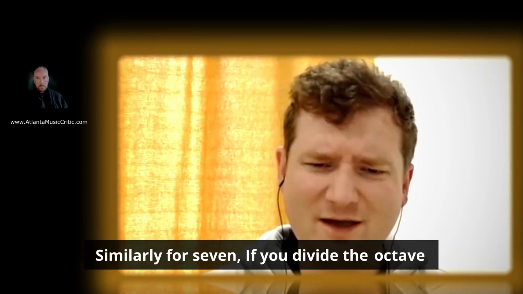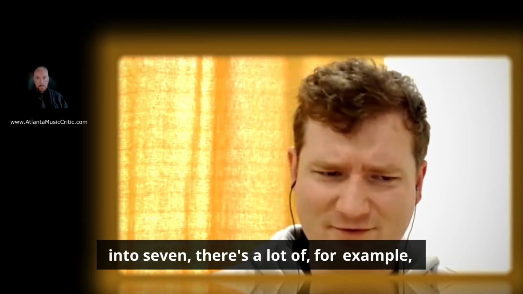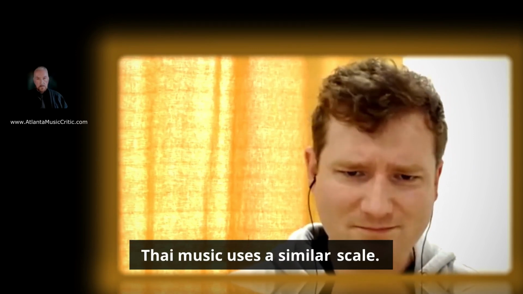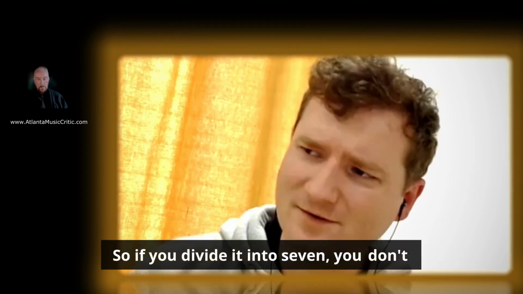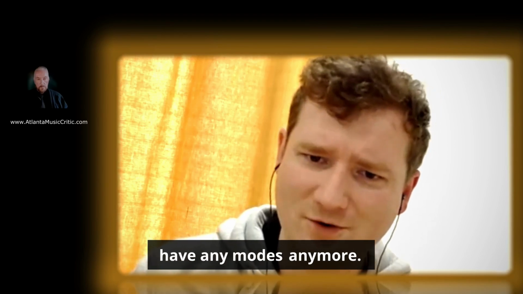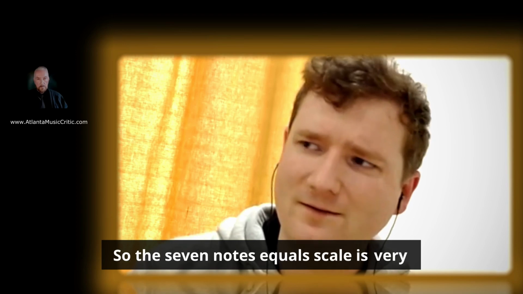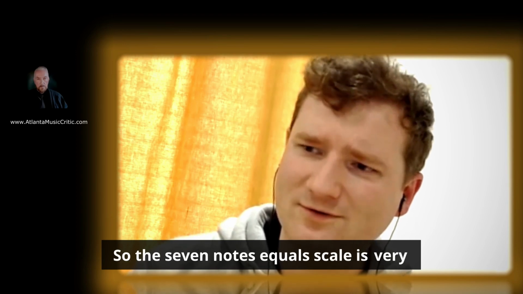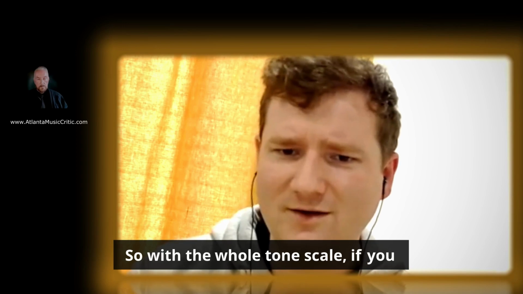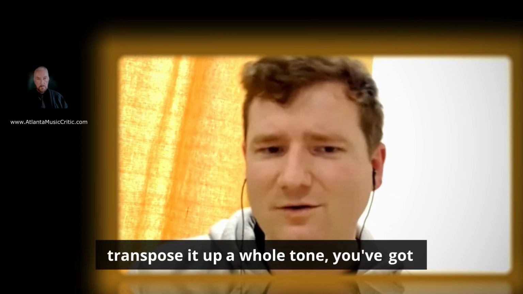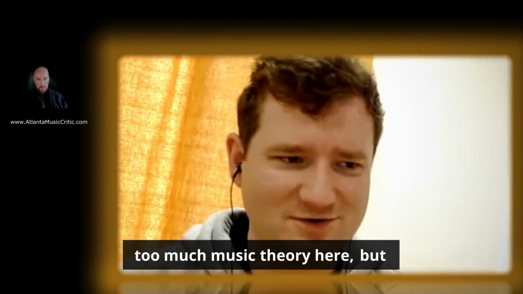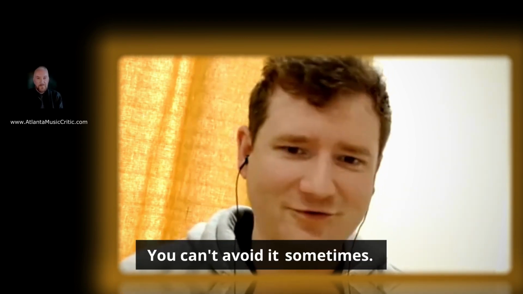Similarly for 7, if you divide the octave into 7, there's a lot of, for example, Thai music that uses a similar scale. If you divide it into 7, you don't have any modes anymore. The 7-note equal scale is very similar to the whole tone scale: with the whole tone scale, if you transpose it up a whole tone, you've got the same scale. It's the same with the 7-note scale. I hope there's not too much music theory here, but you can't avoid it sometimes.